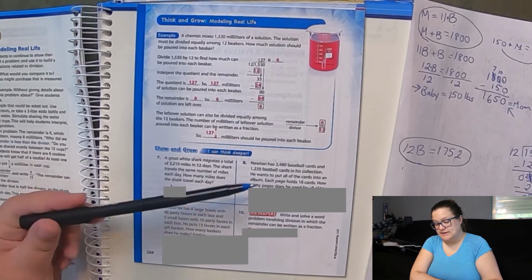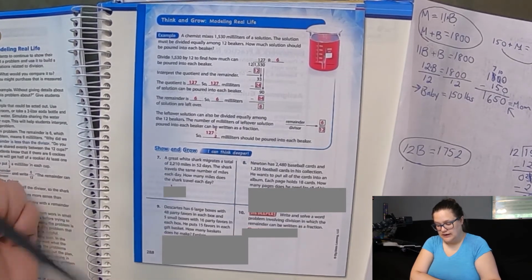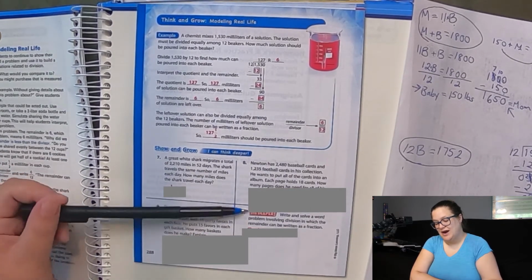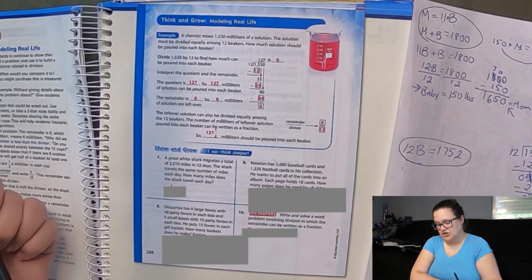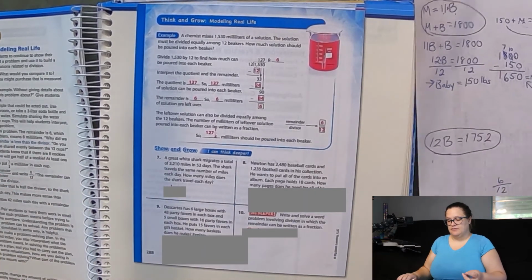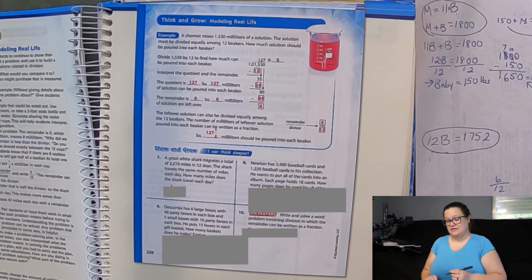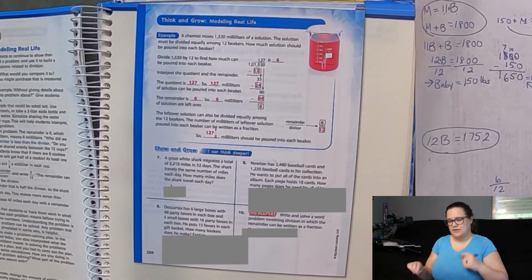So for these, you're going to solve, okay? This one wants you to write a word problem involving division, where the remainder can be written as a fraction. So you need a remainder in your word problem. So you need something left over.